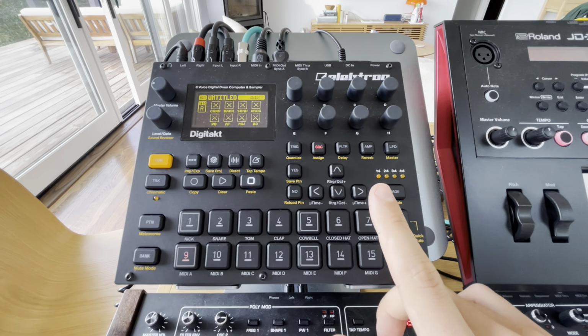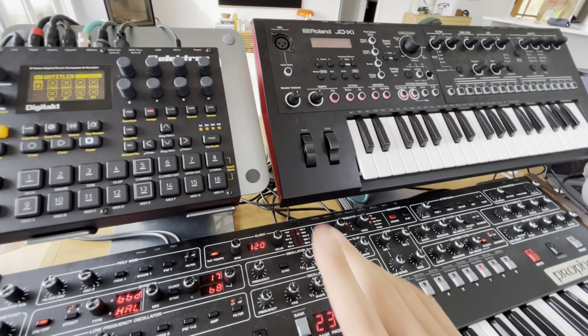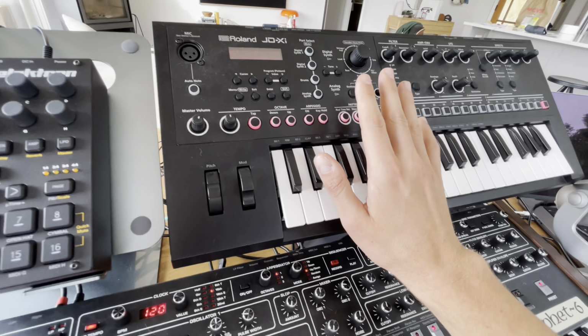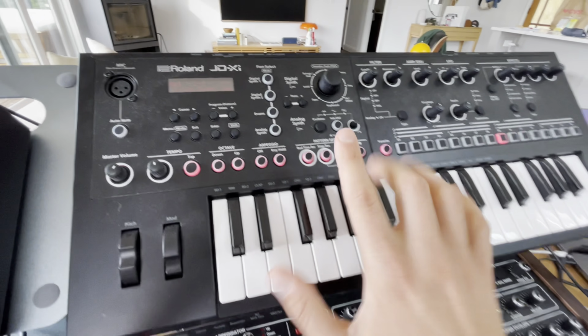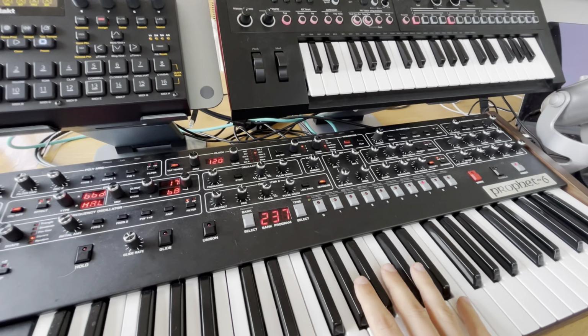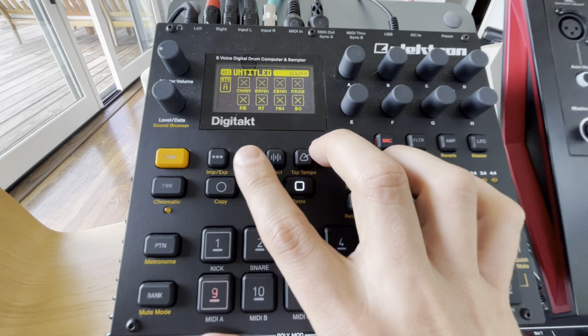Okay, so the next thing you wanna do is make sure that your Digitakt is set to receive the right MIDI channels. In this case, I have the JDXI going to channels 1, 2, and 3, because it's like a multi-synth. And then we get the Prophet going to channel 4. So making sure you have your channels set up here.